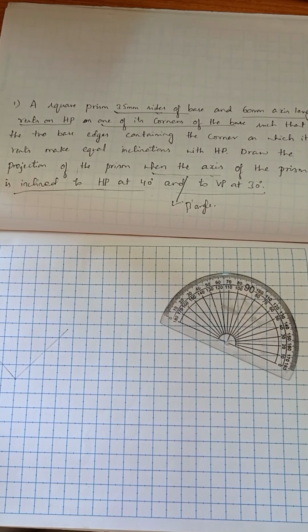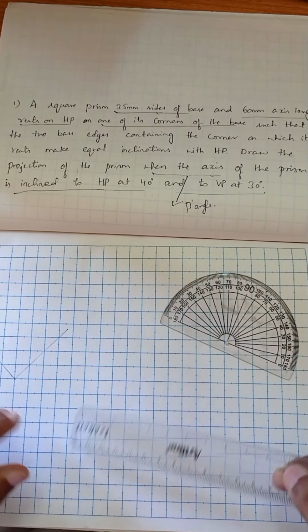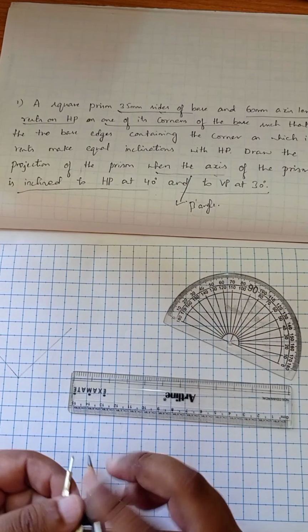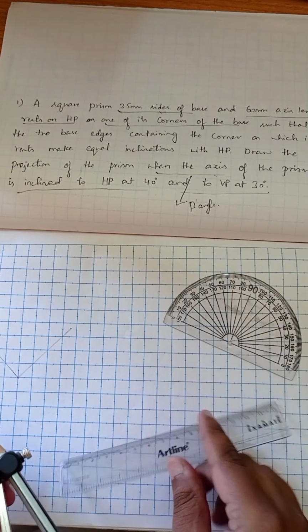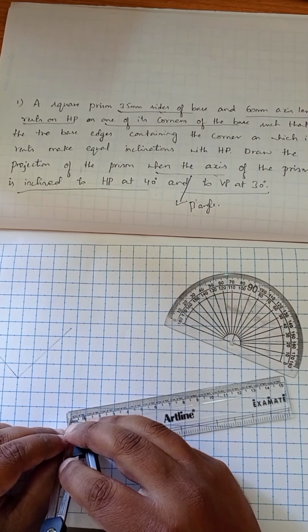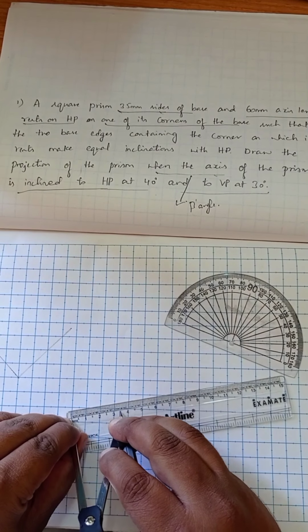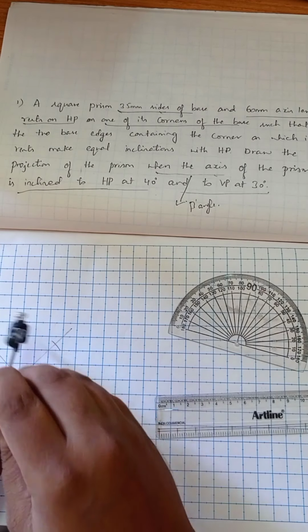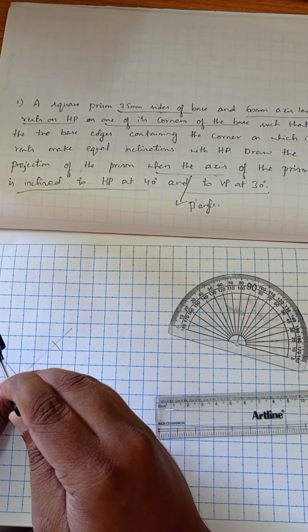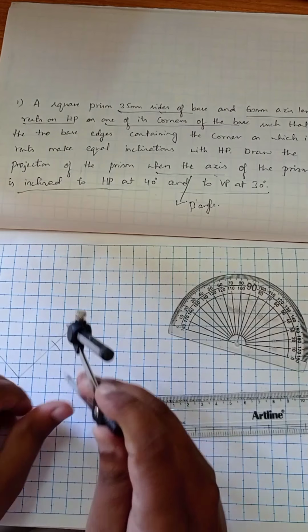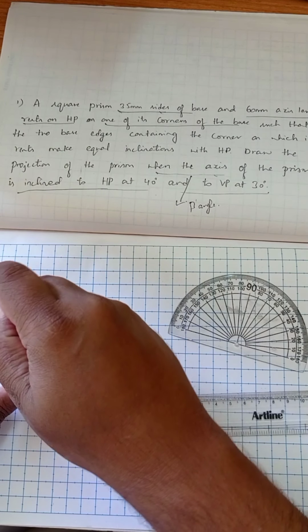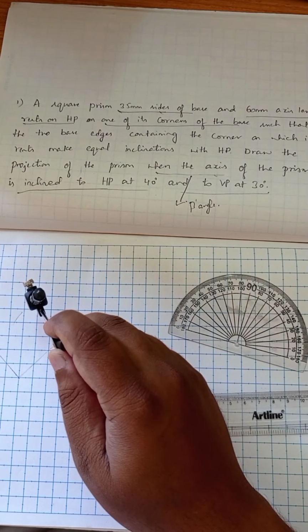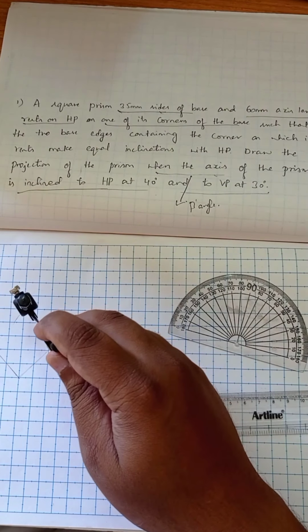The dimension is 35. Dimension 35, so I have to cut. We have to take it a little over here.